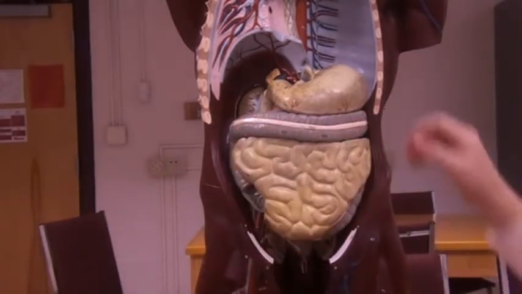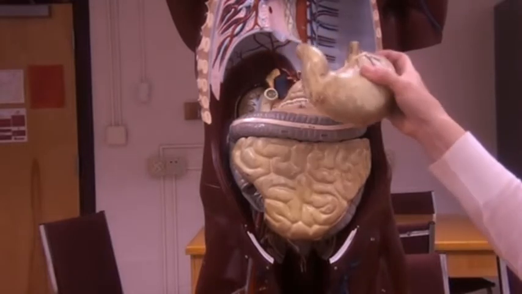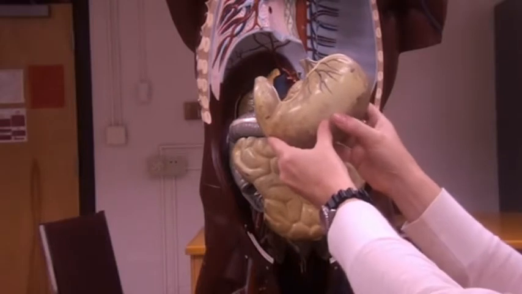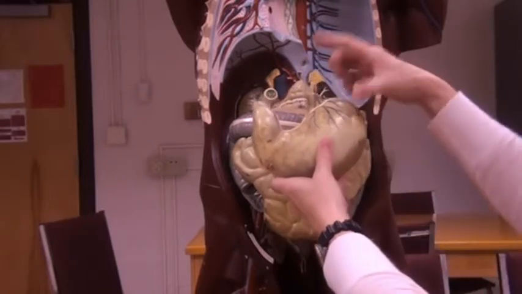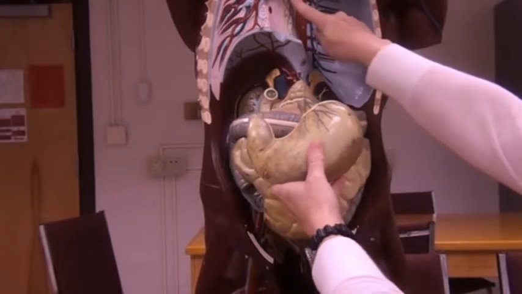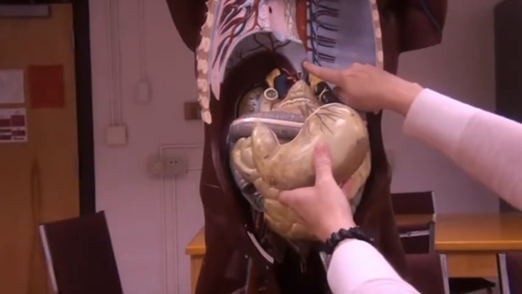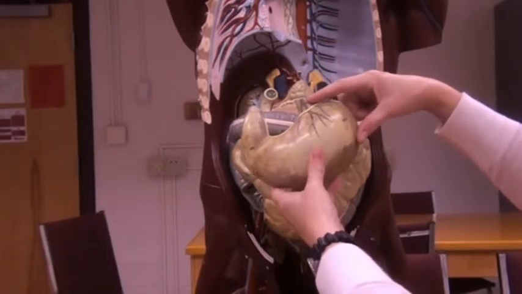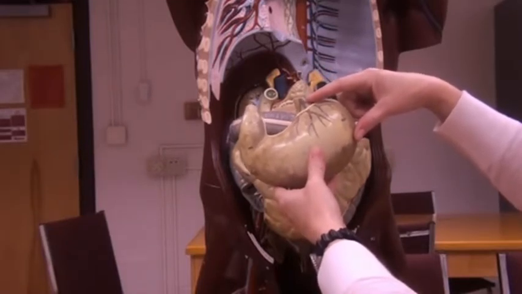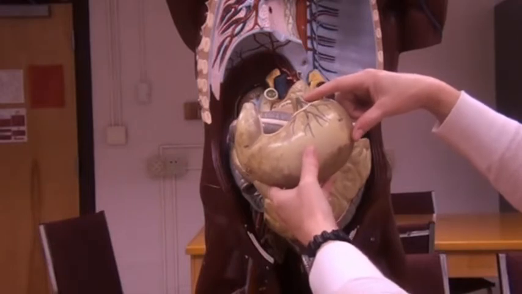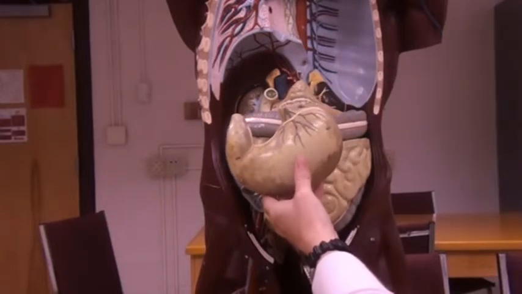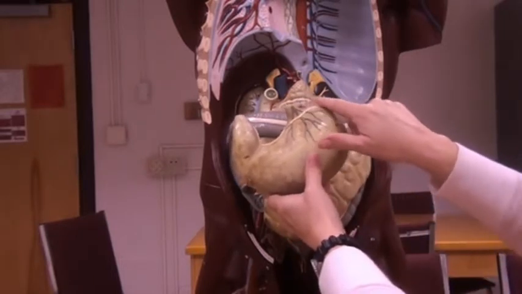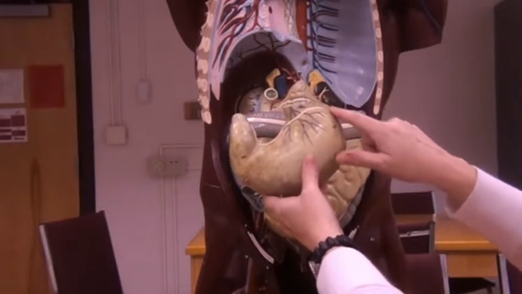Okay, and then we can look at the stomach, and if we want to go over landmarks or regions of the stomach itself, this would be esophagus traveling down, so we can see that on the model here. This sphincter here would be the lower esophageal sphincter, otherwise known as cardiac sphincter, otherwise known as gastroesophageal sphincter. Any of those would be acceptable names. This kind of rounded shaped area here on the top is the fundus of the stomach.